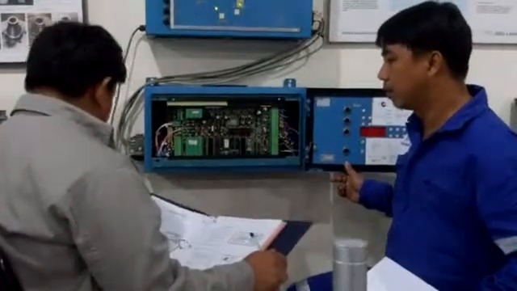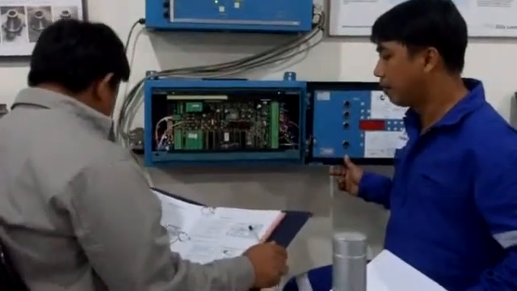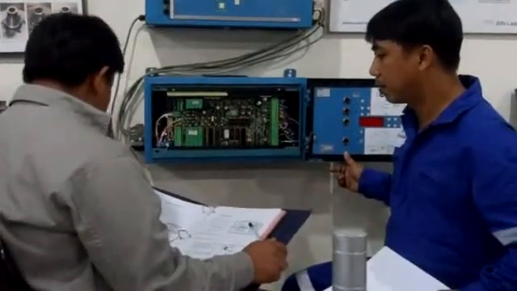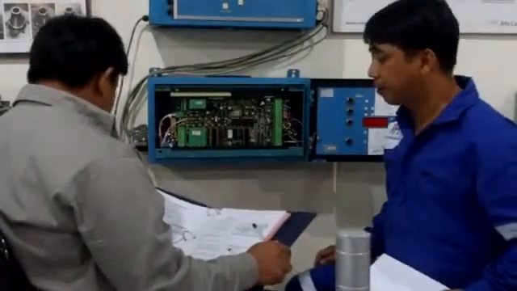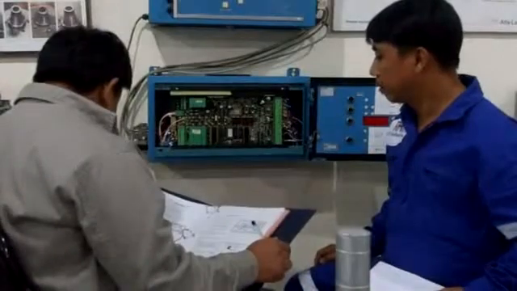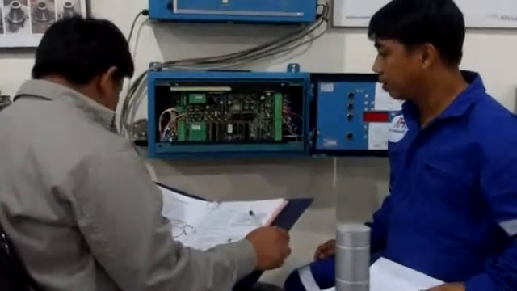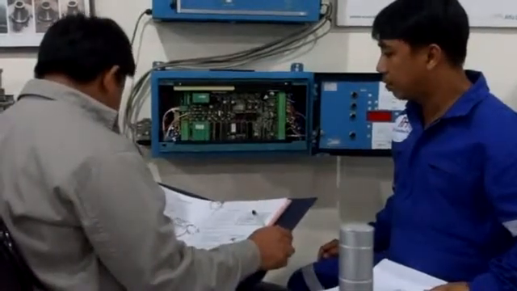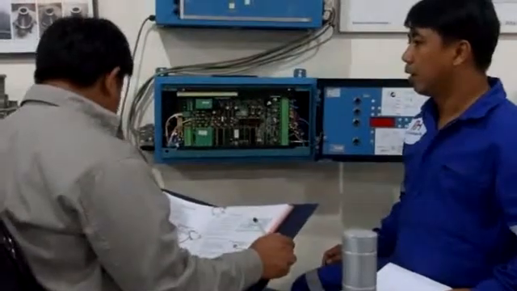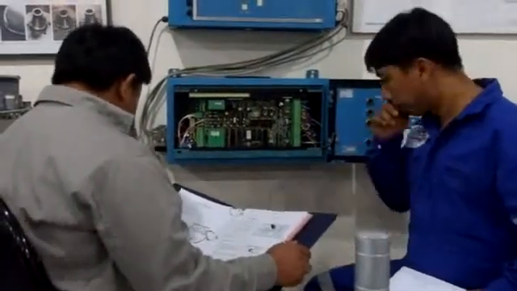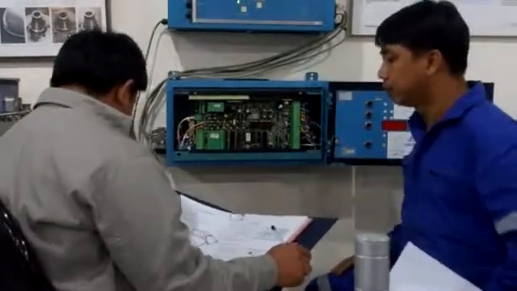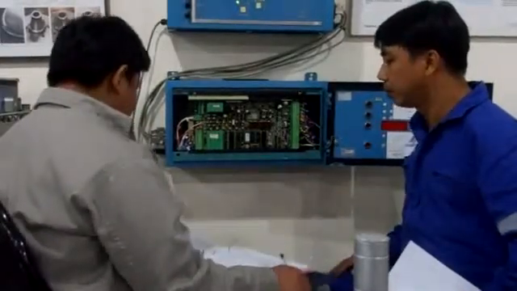Two, switch the power off and set the mode selector in any position: remote, local, or program. Three, press simultaneously the discharge and the alarm push buttons and keep them pressed. Four, switch the power on. Five, release the discharge and alarm push buttons when the test program has started.